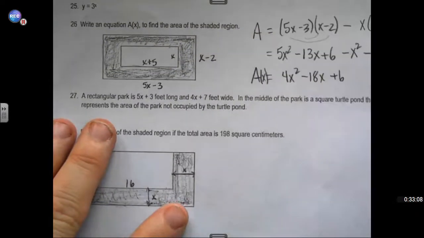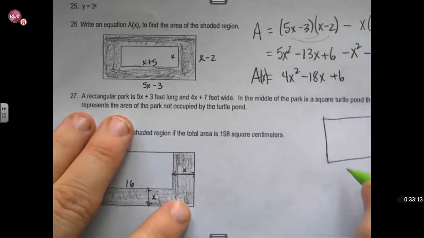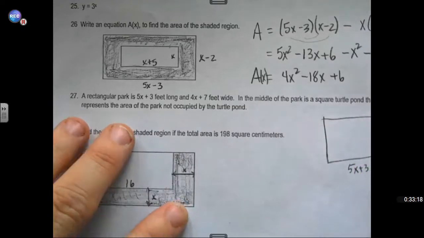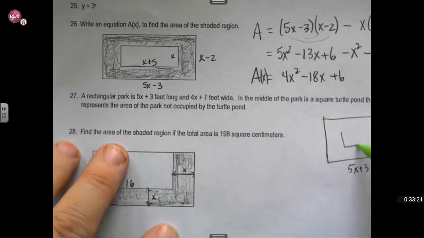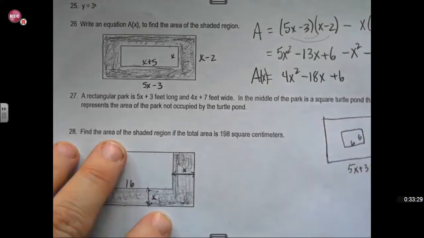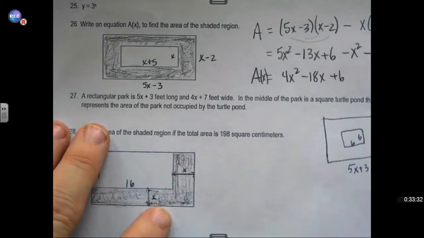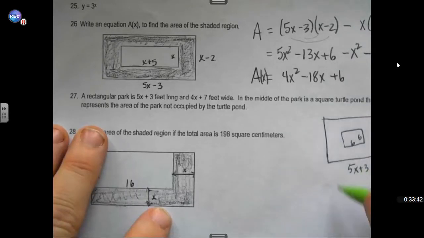Just said, a rectangular park is 5x plus 3 feet long and 4x plus 7 feet wide. In the middle of the park is a square turtle pond that is 6 feet wide. So it's a square, so all the sides are 6. What expression represents the area of the park not occupied by the turtle pond? So the area of the park not occupied by the turtle pond would be the area of the whole thing minus the area of the turtle pond.